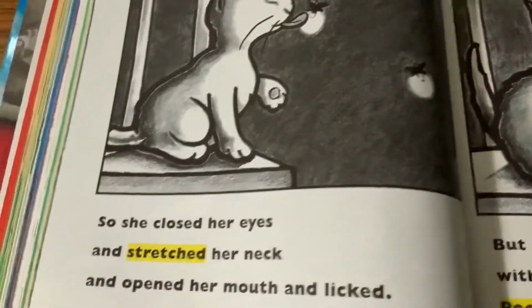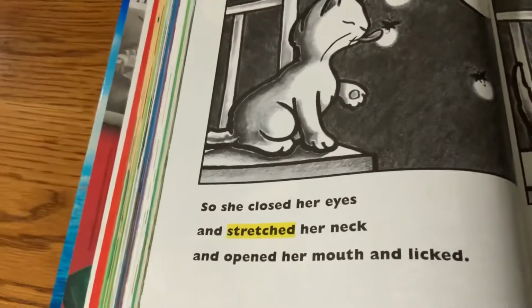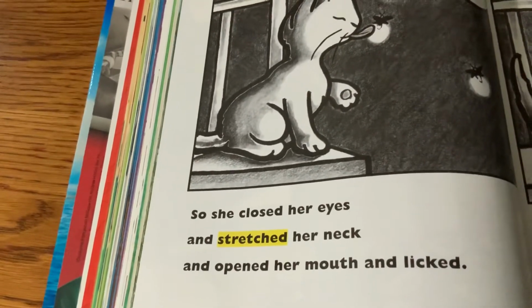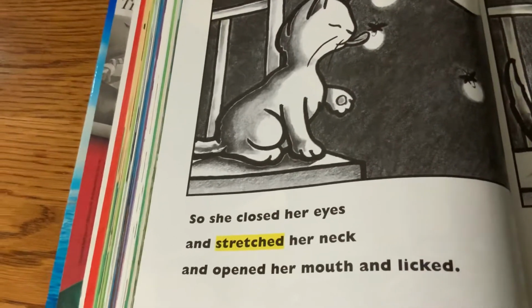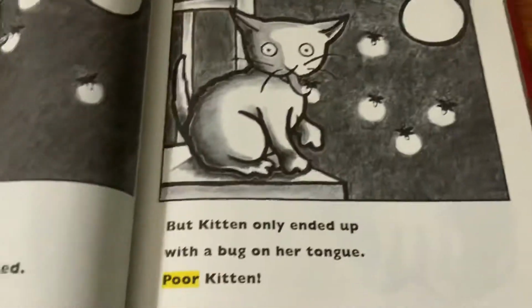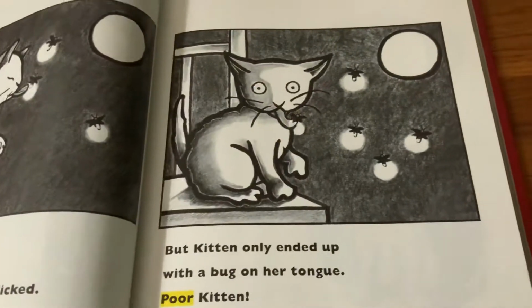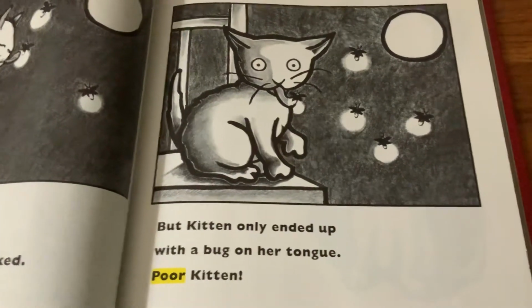So I'm going to predict that she keeps on trying. She didn't get the milk this time, but I predict that she will try to find other ways to get the milk. Let's see as we read. But Kitten only ended up with a bug on her tongue. Poor Kitten. You think she was disappointed?